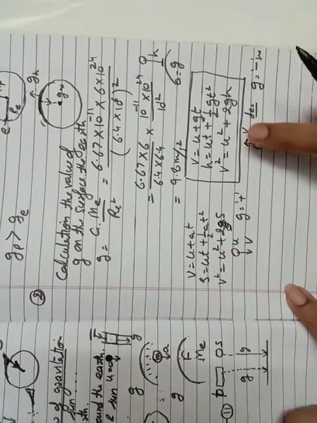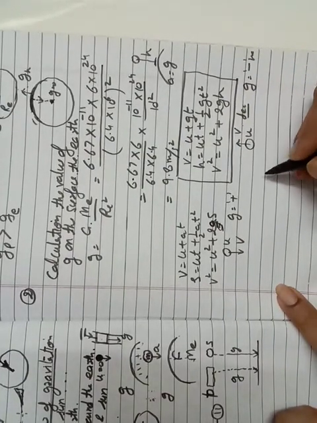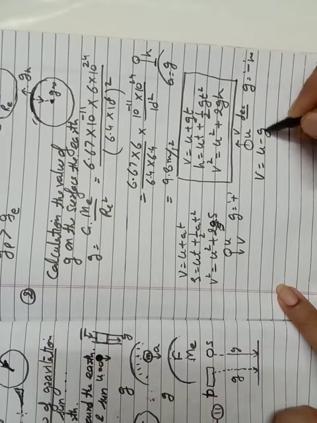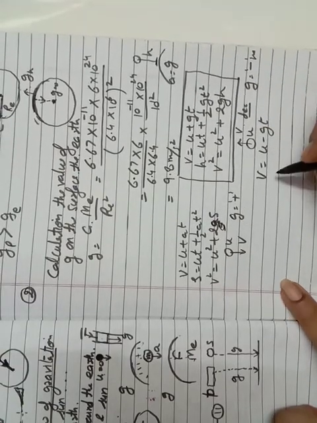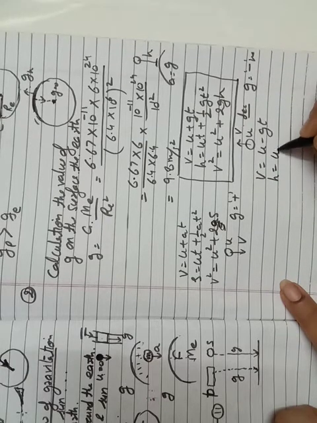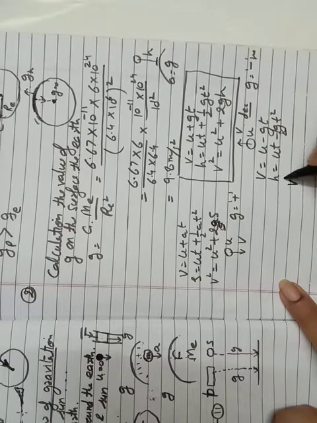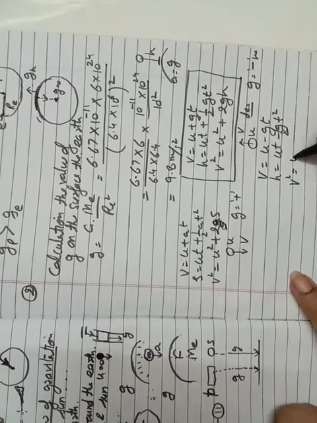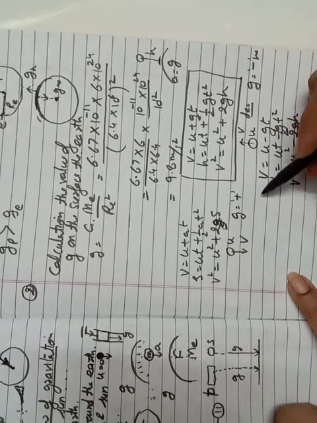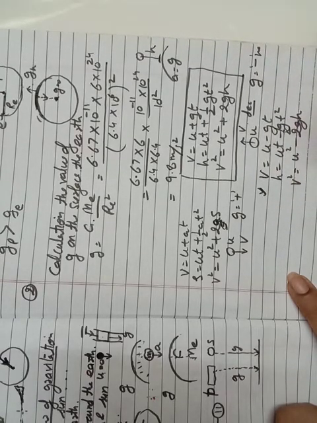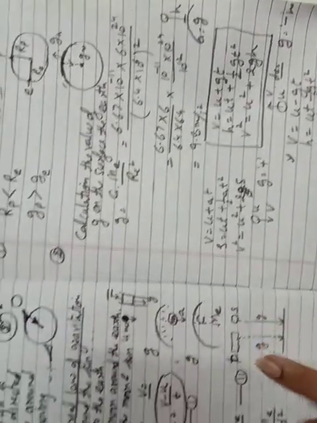So we can write this formula in another modified form. If we throw something in the upward direction, we can write v is equal to u minus gt, since g, acceleration due to gravity, has a negative sign here, and h is equal to ut minus half gt square, and v square is equal to u square minus 2gh. These are the three equations of motion for a body which we throw in the upward direction with a certain velocity.